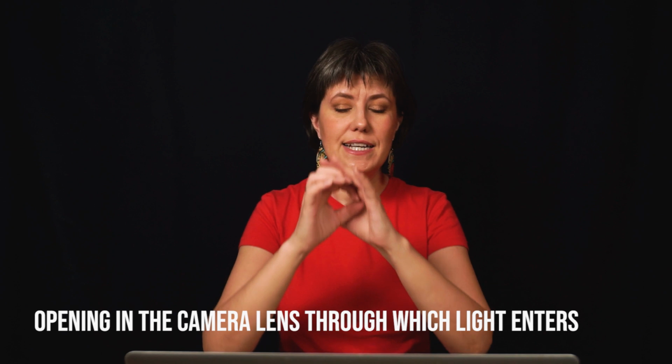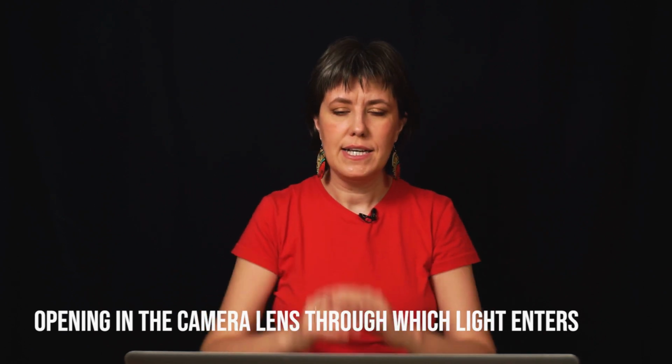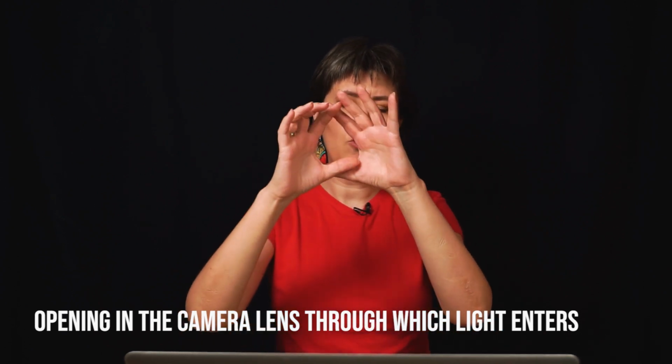Aperture is the opening in the camera lens that allows the light to pass. So the opening can be like this, the opening can be like that, and we're talking about exposure. You remember, it means how much light passes through the lens. We have a shutter speed to see how much light passes through the lens when the shutter moves.